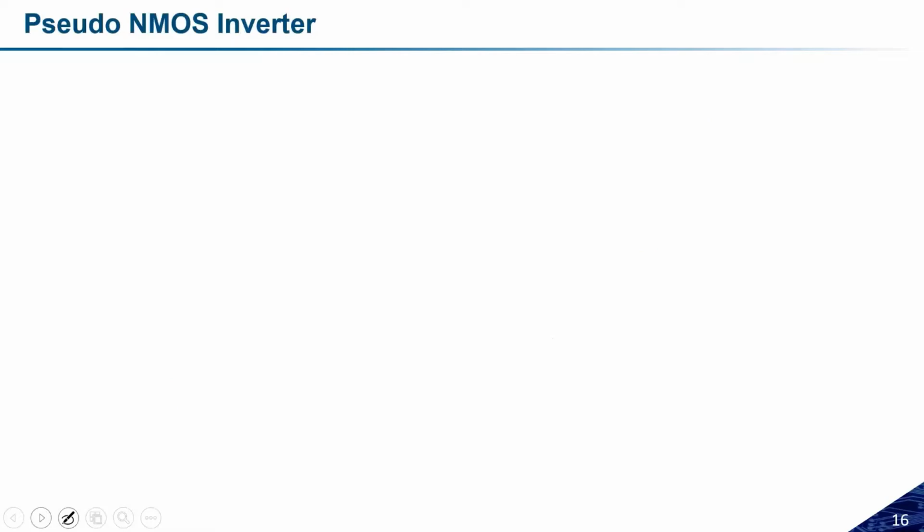Next one is the pseudo Nmos inverter. Okay, so pseudo Nmos inverter, let us try to understand how the pseudo Nmos inverter looks like. If I am connecting the gate terminal of this PMOS transistor to the ground, in that case it will look like this one. Okay, and let us try to make the truth table of this one.